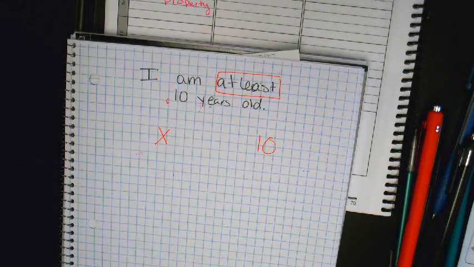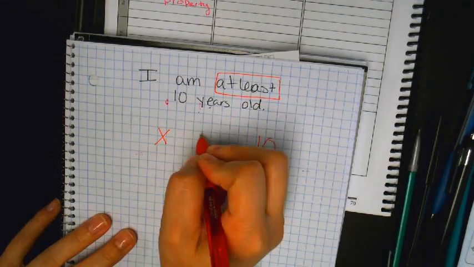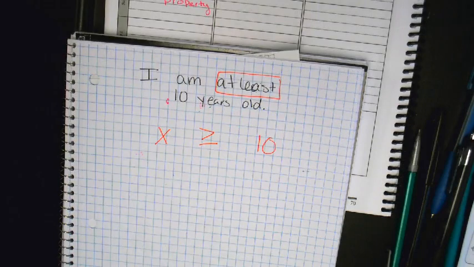Oh, greater than or equal to. Then why are you checking? Does it matter if you switch the order? Well, if you switch the order, then you have to switch the inequality at the end. So I am at least 10 years old would be a greater than or equal to. Not a less than.